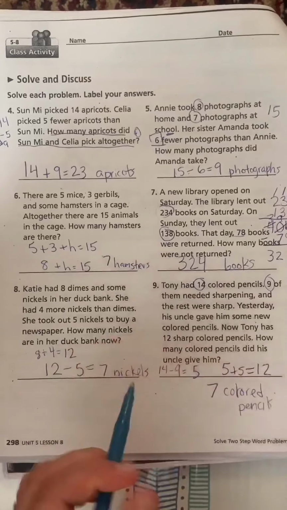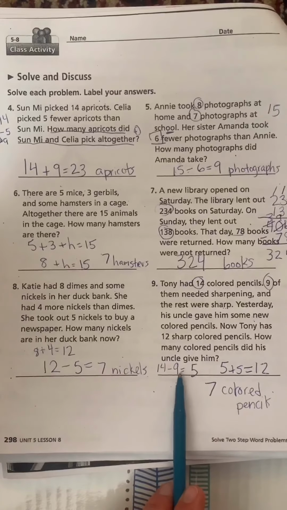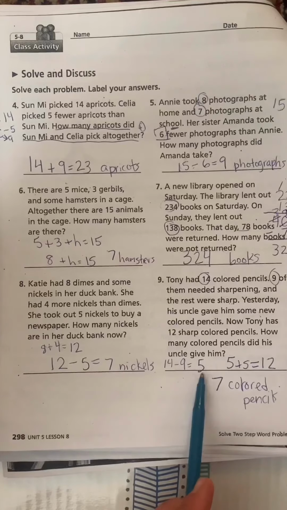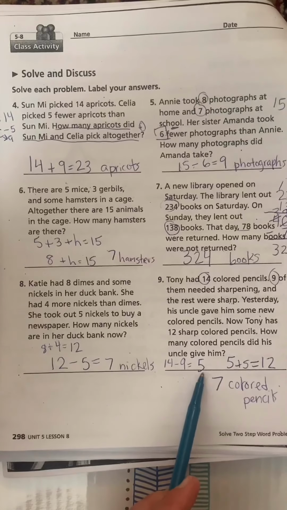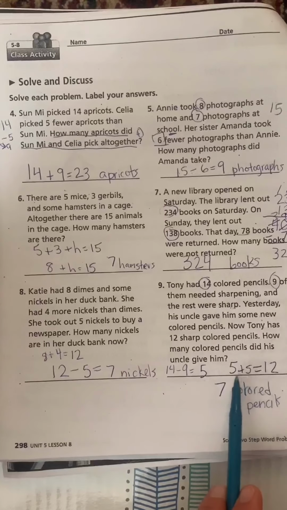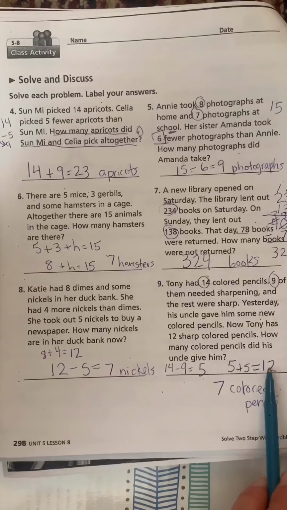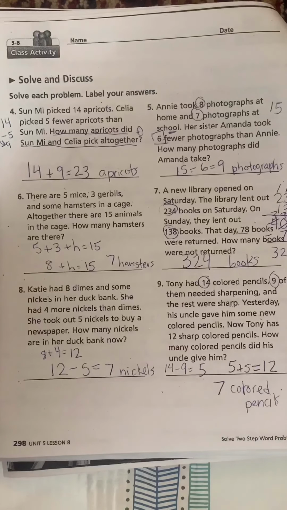Okay. So this is the 14 that he had in all, minus the 9 that needed sharpening. These are the number that were sharp. Then his uncle gave him some more sharp colored pencils, but we don't know how many. So we have 5 plus however many that is. And then it says now he has 12. So that means he must have given him 7 sharp colored pencils yesterday.